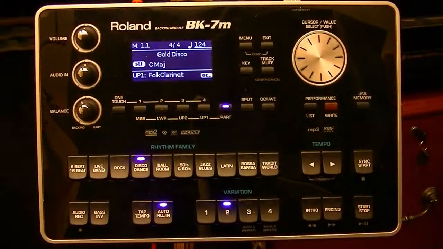As you saw earlier, my orchestration of Dream Song consists of 2 performance memories, which I switch between as I play using the BK's Performance Next feature by pressing a pedal. In order for this to work, you must configure one of the pedals on your pedal unit appropriately. Watch as I configure the number 1 pedal on my FC7 to do this.